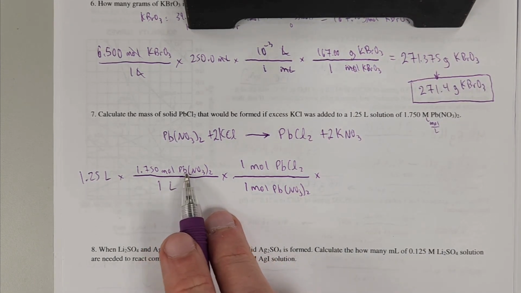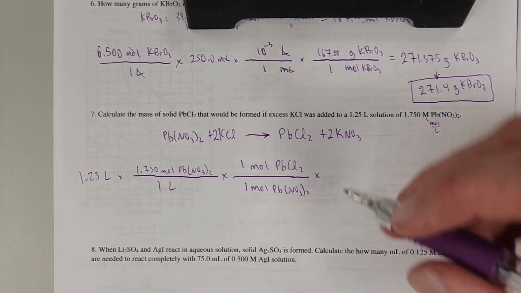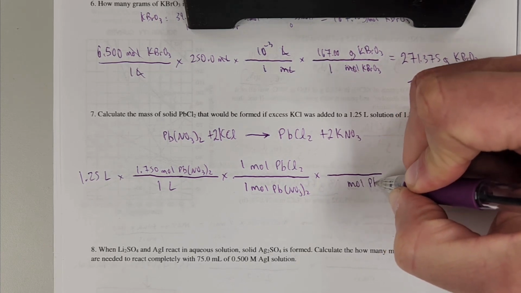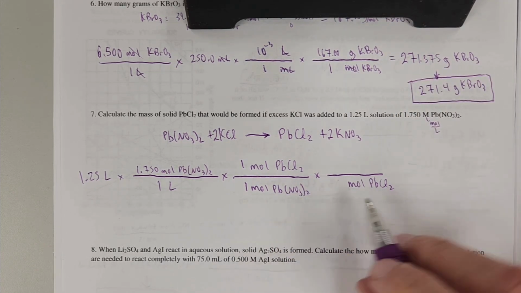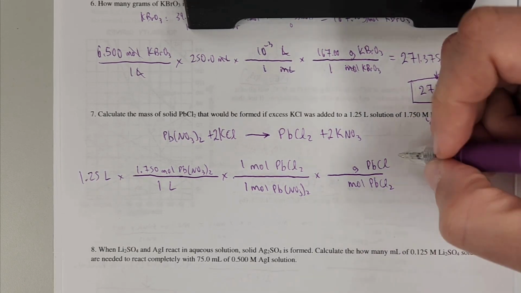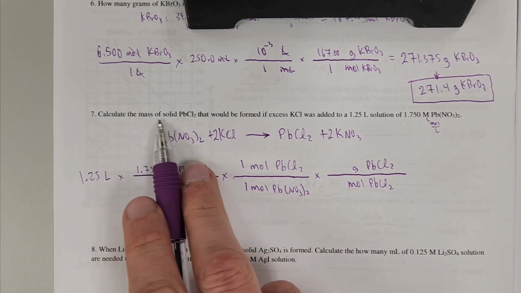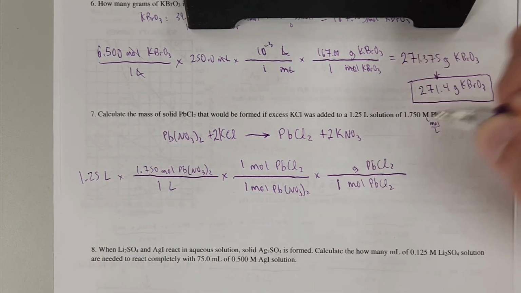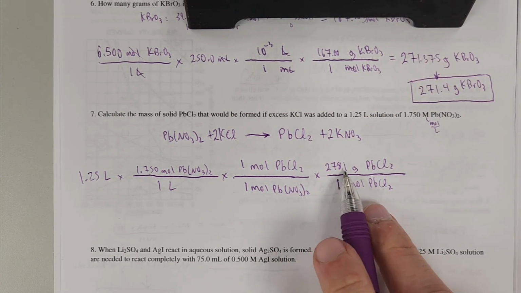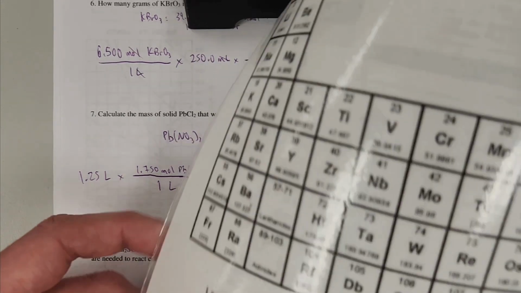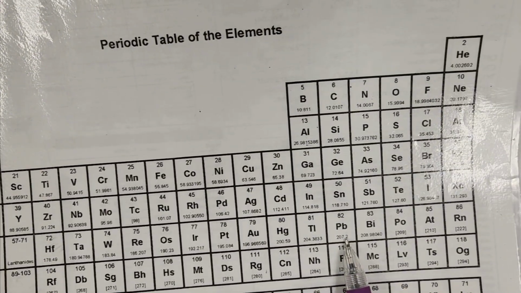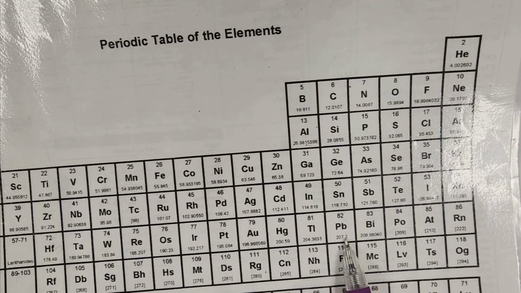So moles of this chemical cancels moles of this chemical, give moles of lead 2 chloride. And then what we're going to do is put moles of lead 2 chloride here, so that moles cancel moles. I'm going to use the molar mass to have grams per mole of lead 2 chloride. And that will allow me to get a final answer in grams. So the mass of 1 mole of lead 2 chloride turns out to be 278.1 grams. Why not the hundredths place? Because lead has a molar mass ending at the tenths place, which means if you use this in your calculation, whatever mass involving lead will always go no further than the tenths place.